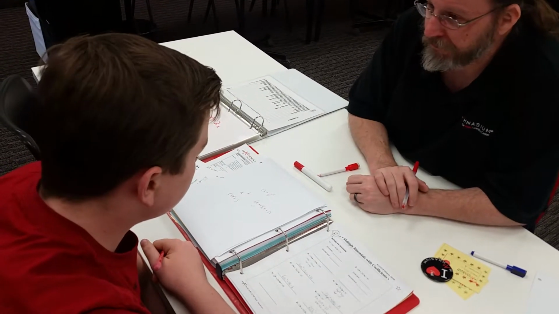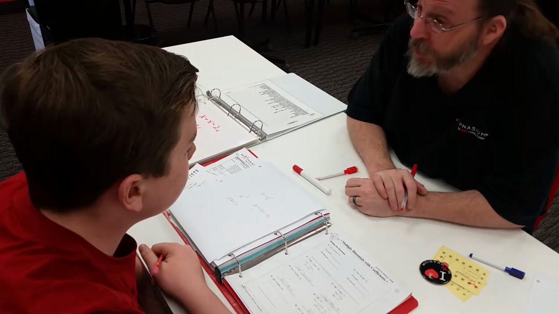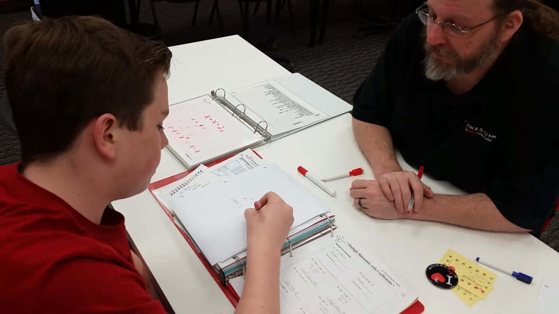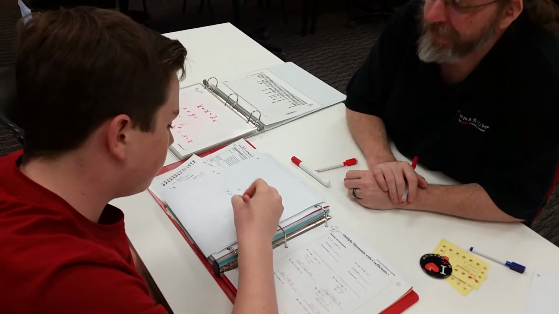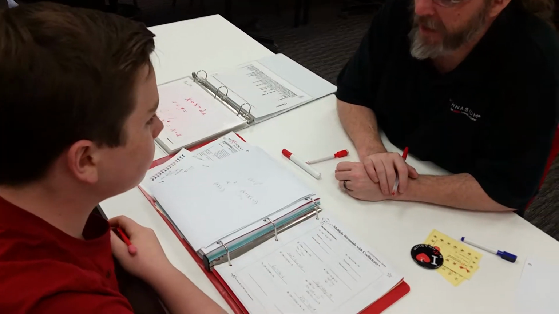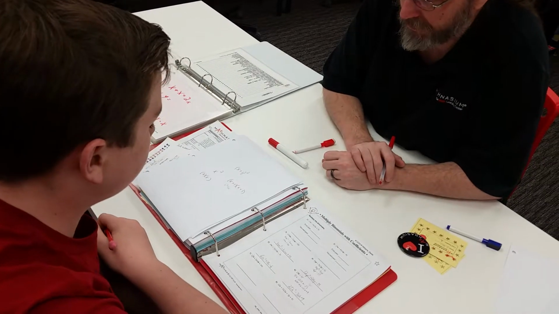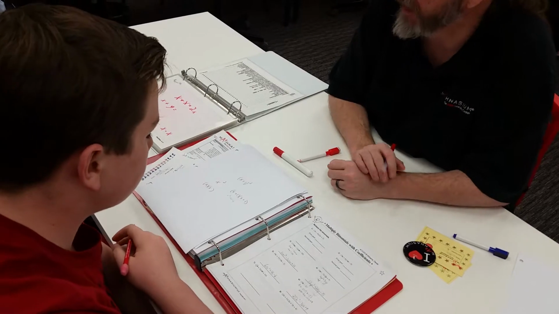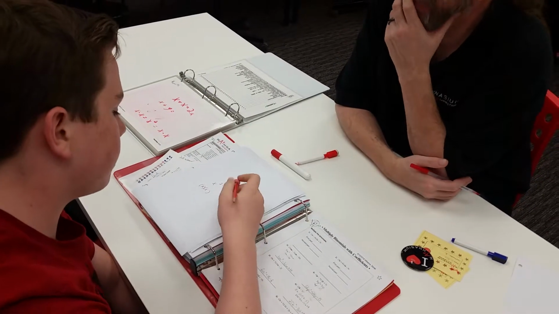And your inside? 1x. Can you combine those 2 in your head? Yes, 2x. Just do plus 2x. And then? Last, which would be 1 times 1, so that'd be plus 1. There you go.